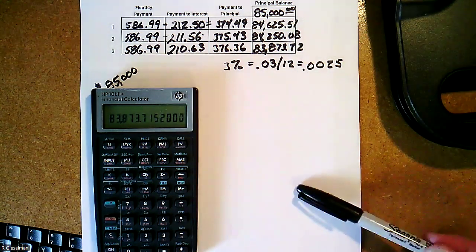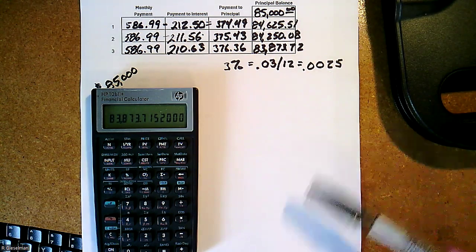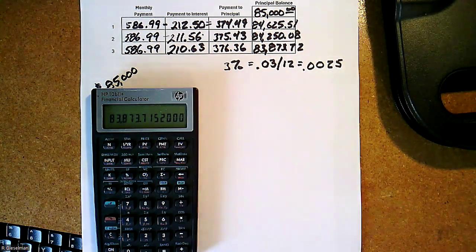They would go on if the loan was never paid off early. You would have 180 lines of this exact same math. And at that point, the loan would be fully paid off.